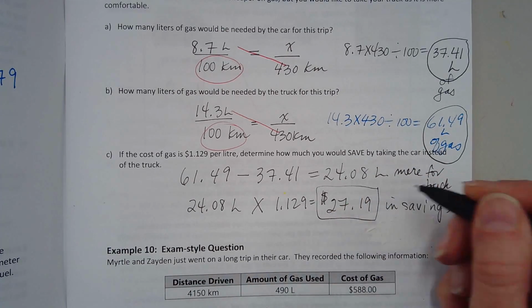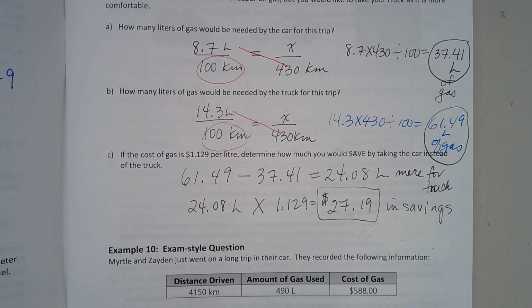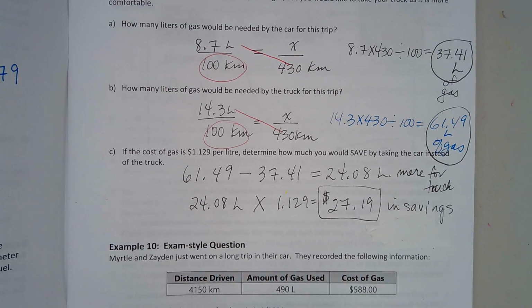Now you might say, what might make a person take a truck instead of a car, even if they're going to pay $27 more in gas? You might be going to your mom's to move her old couch or bring back some stuff that you want in your place. So there's all sorts of reasons why people would take a truck. Or maybe you're going through rough country, right? And you want to go down dirt roads and a truck would be way safer.